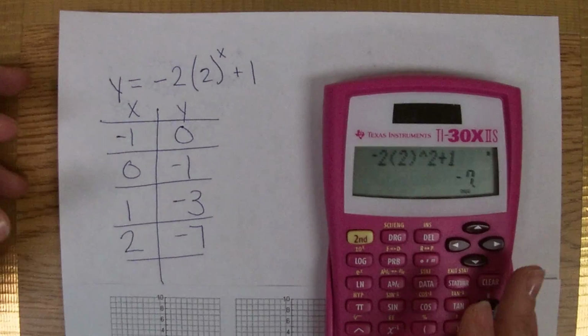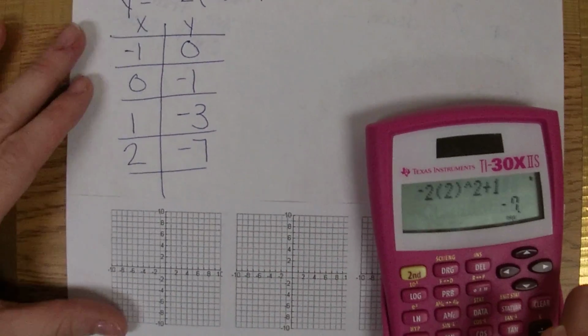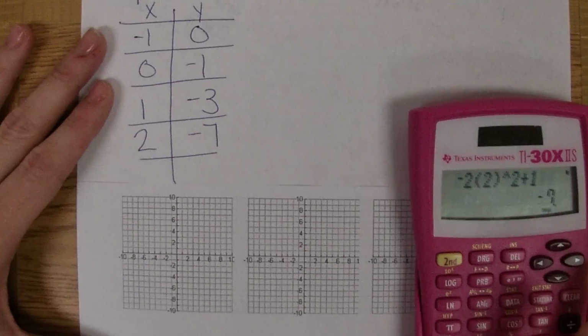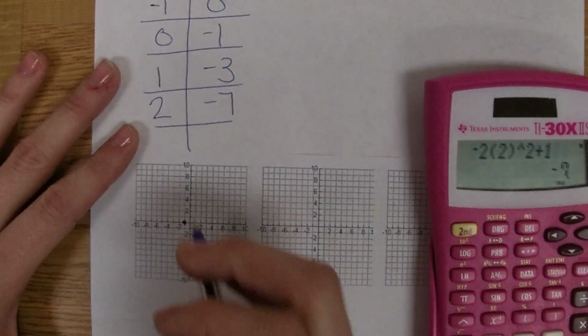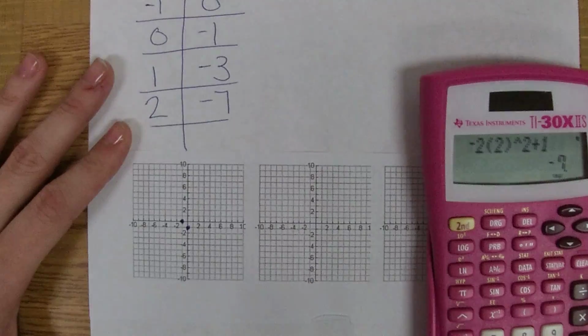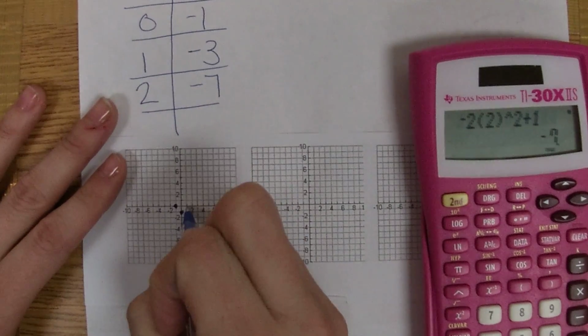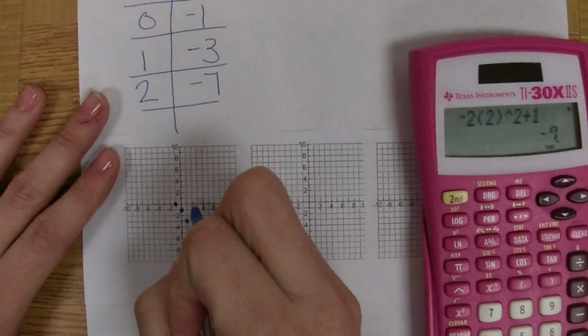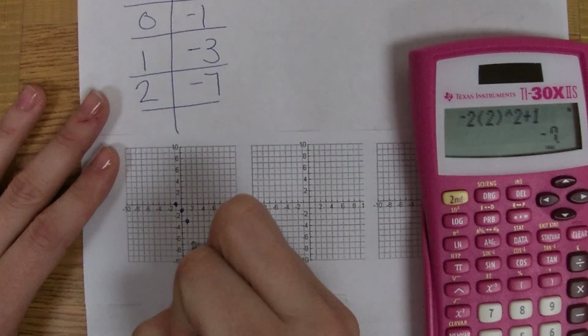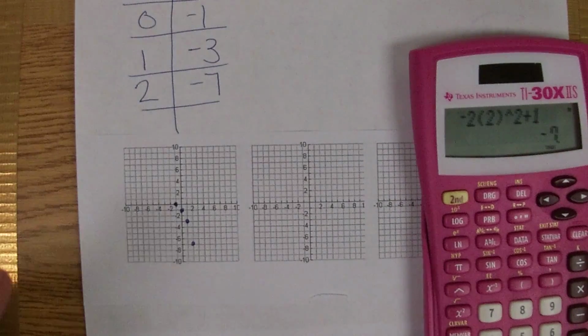Take those points and start plotting them. We'll have points of -1 comma 0, 0 comma -1, 1 comma -3, 2 comma -7. So this one opens upside down.